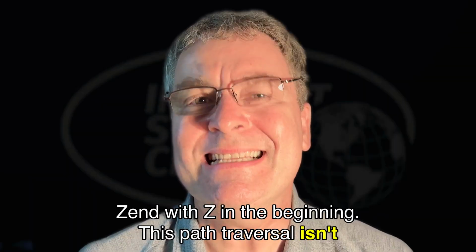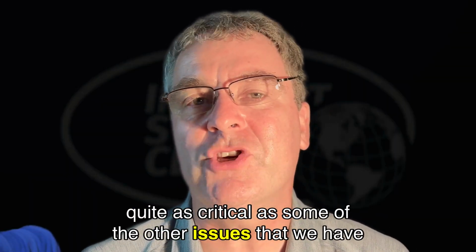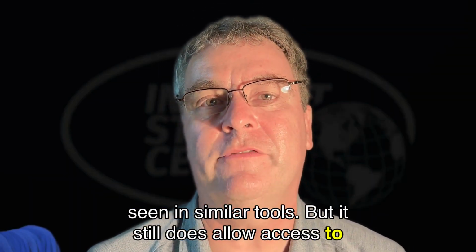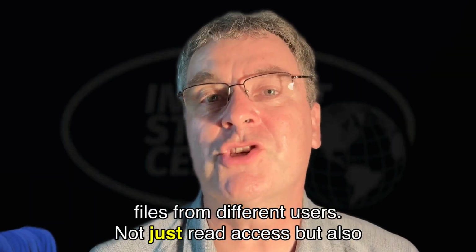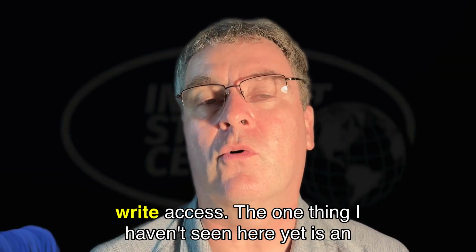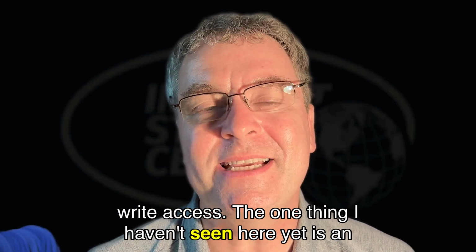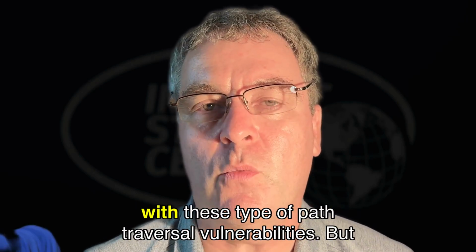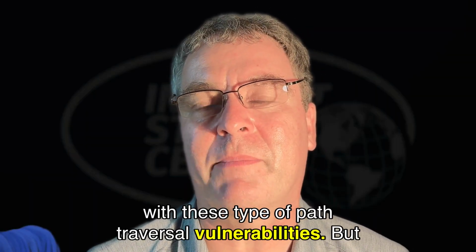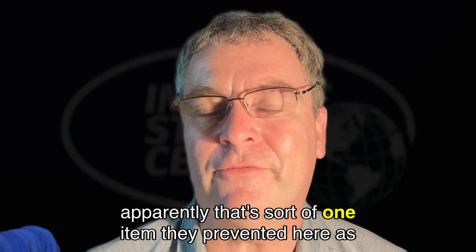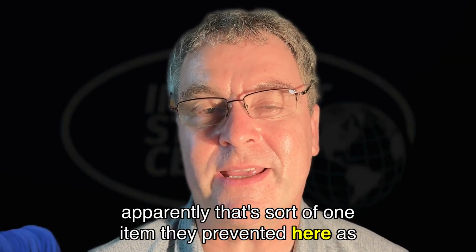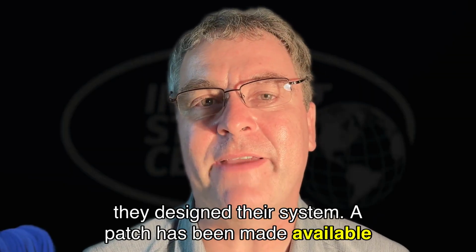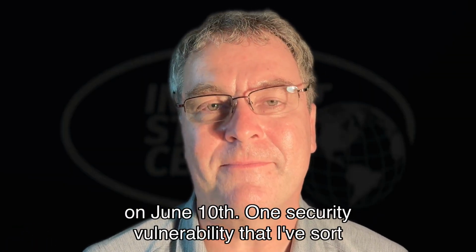This path traversal isn't quite as critical as some of the other issues that we have seen in similar tools, but it still does allow access to files from different users, not just read access, but also write access. The one thing I haven't seen here yet is an arbitrary code execution vulnerability that often comes with these types of path traversal vulnerabilities, but apparently that's one item they prevented as they designed their system. A patch has been made available on June 10th.